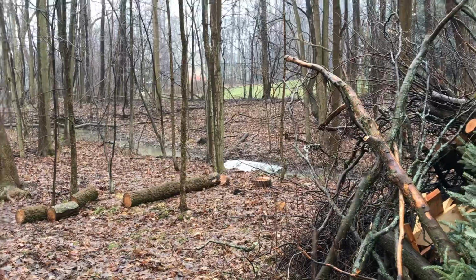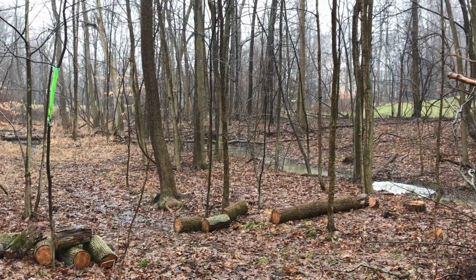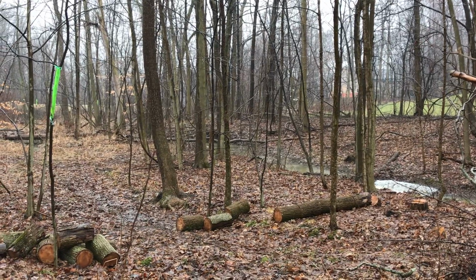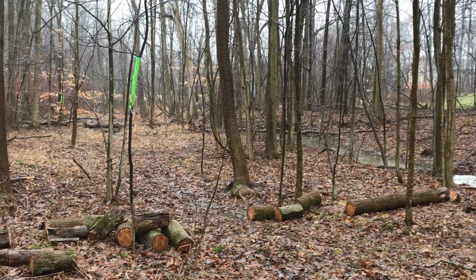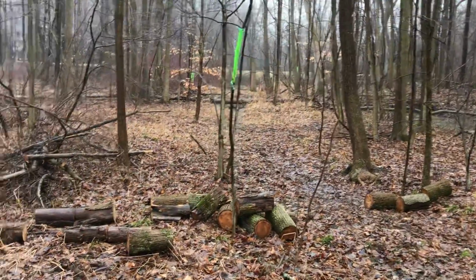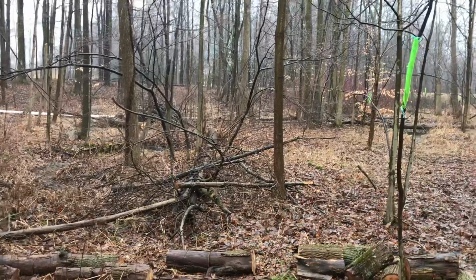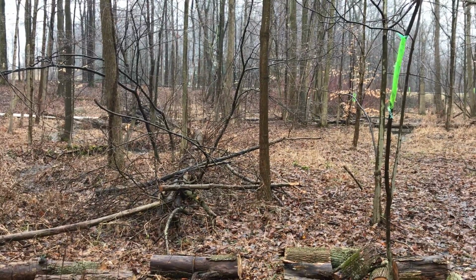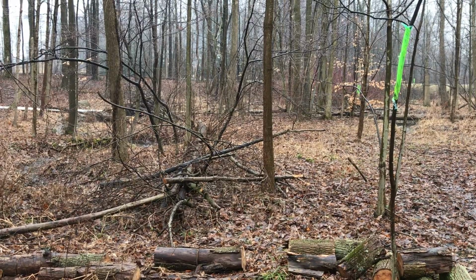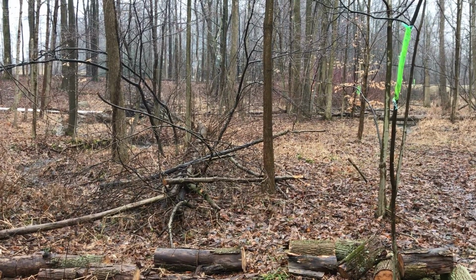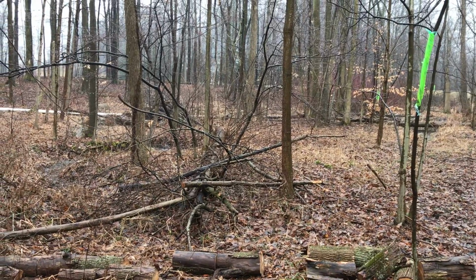I'll have to confirm the measurements. These are just rough measurements, but the township gives me 25 feet from the riparian stream that I can construct my building. So once again, if I stand here on the corner of the property, or forgive me, the corner of where I see my building, everything you see to the left of this green marker is the area I would like to clear and construct my building.